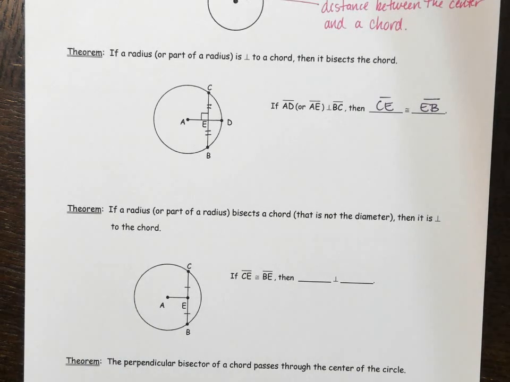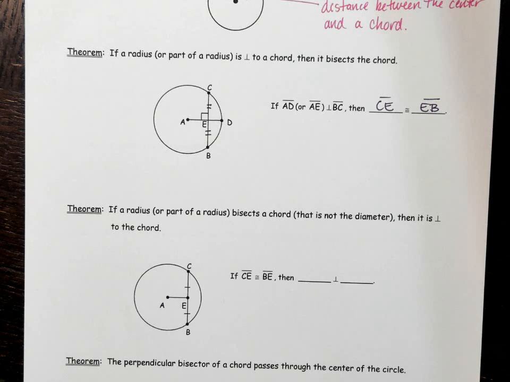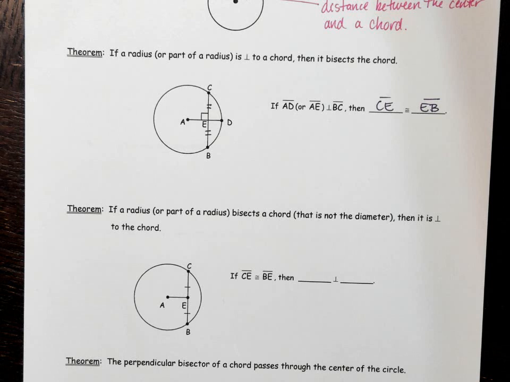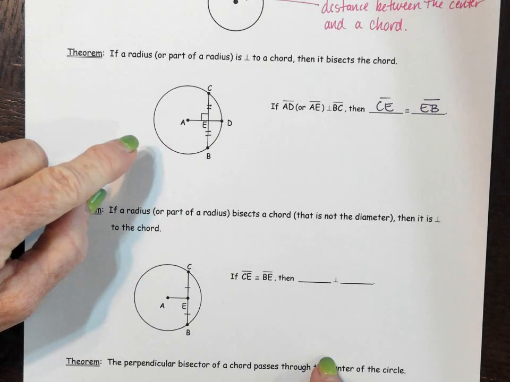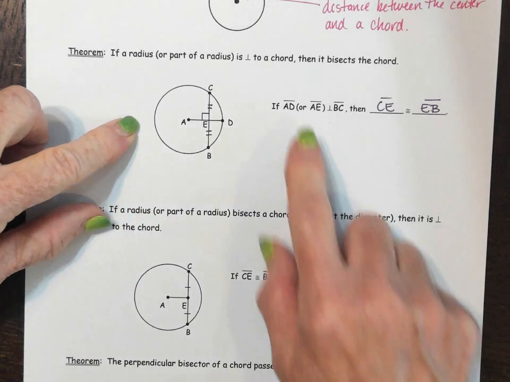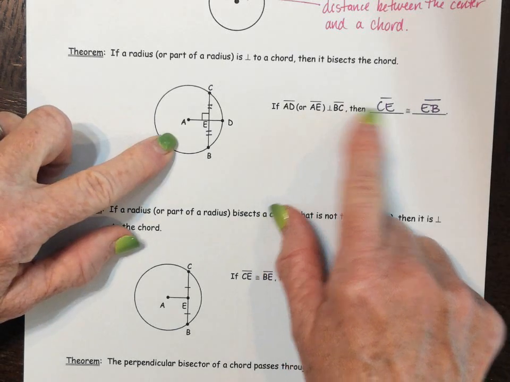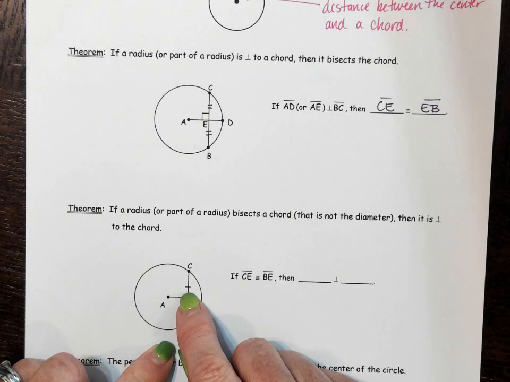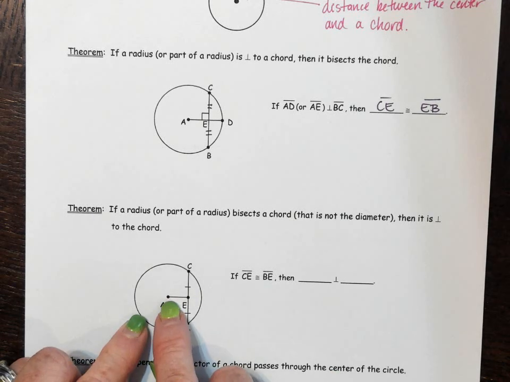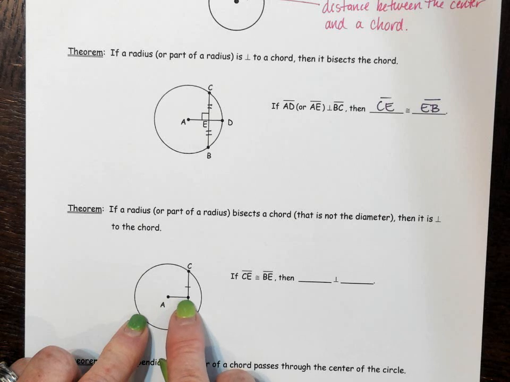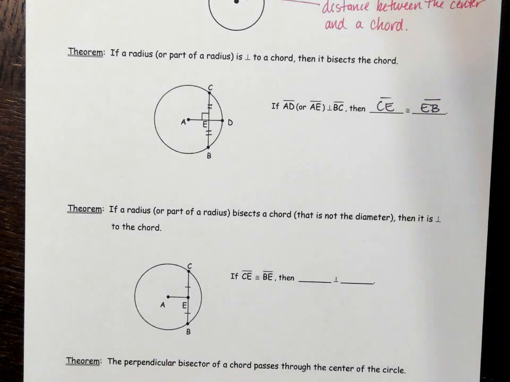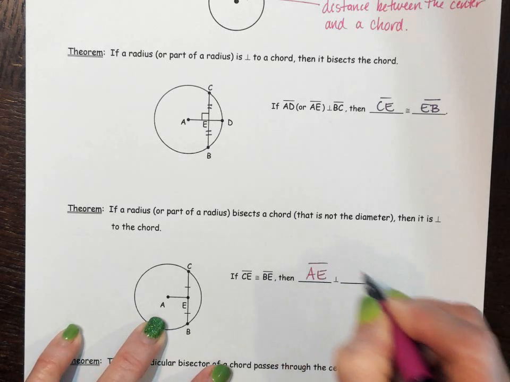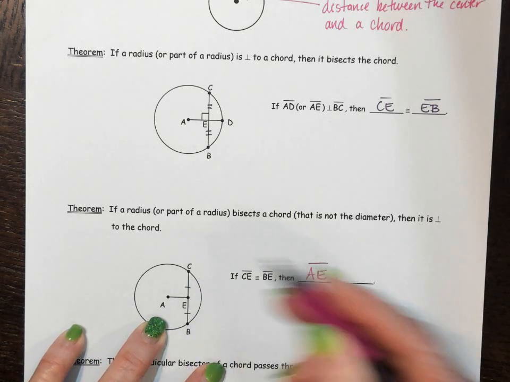If we look at this next one, if a radius or part of a radius, again, bisects a chord, then it's perpendicular to the chord. So this one kind of flips it around. This one up here says if we have perpendicular to a chord, then the chord gets bisected. This one says if you've got a chord that's been bisected, well then that segment must have been perpendicular to the chord. So segment AE is perpendicular to that chord CB.